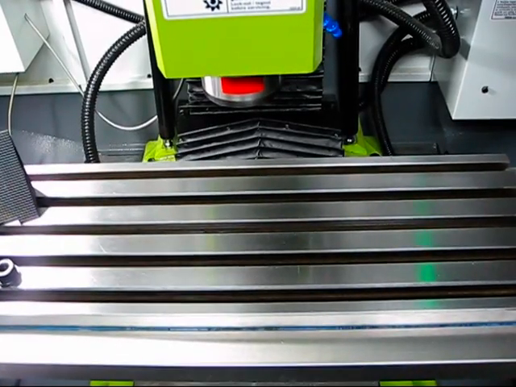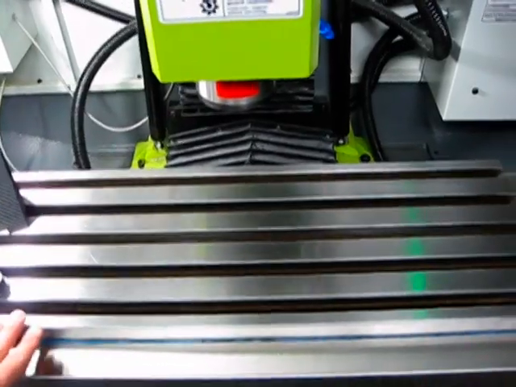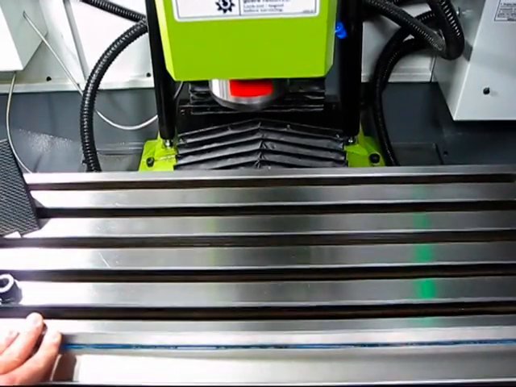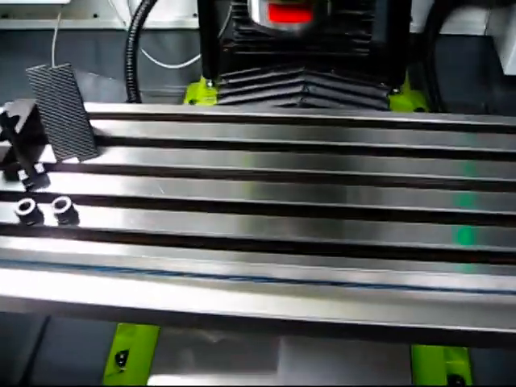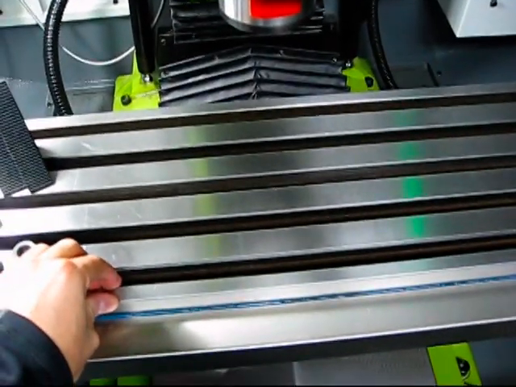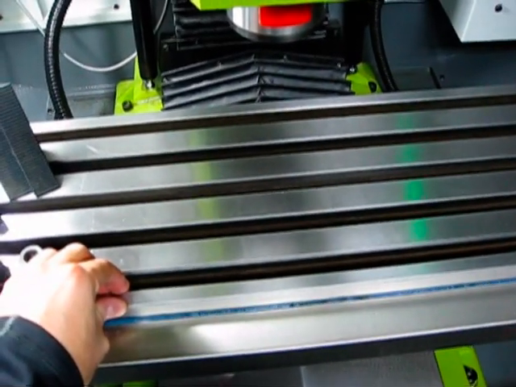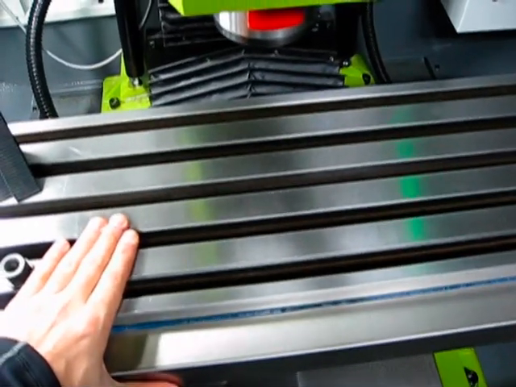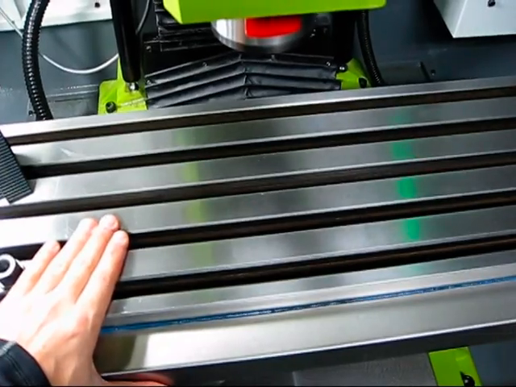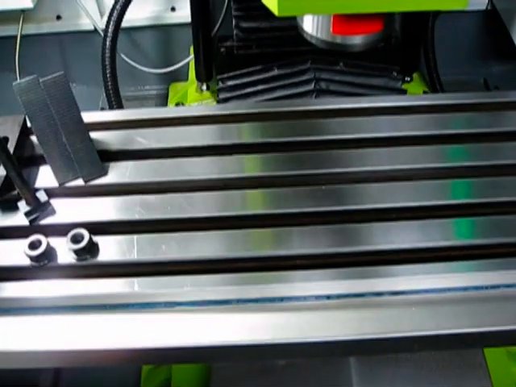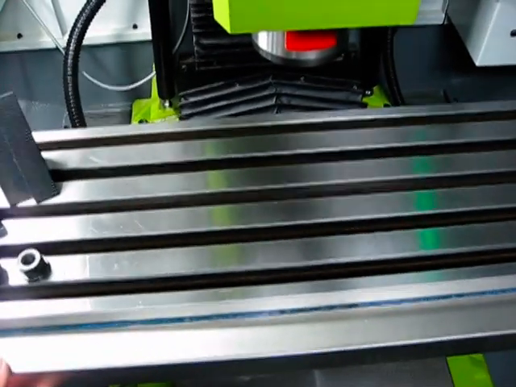Right there, there's like a thumping, and you can actually see the table kind of... hear it thumping. And you can actually feel it in the table. It's kind of like stop motion or something.